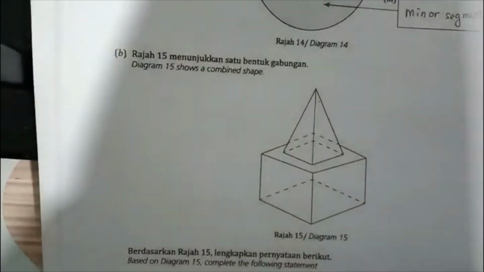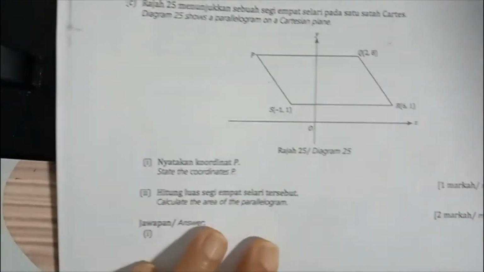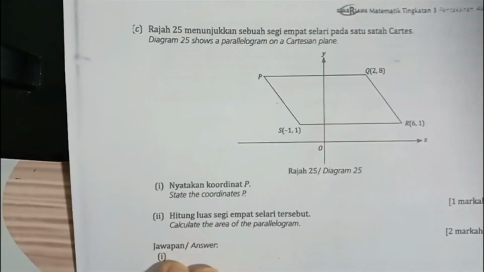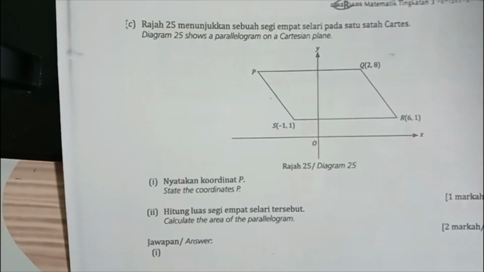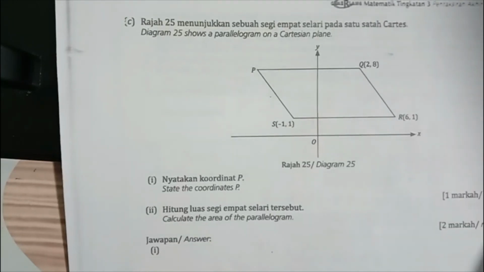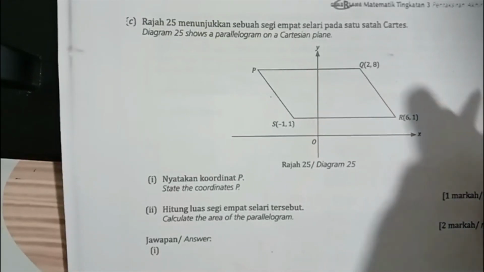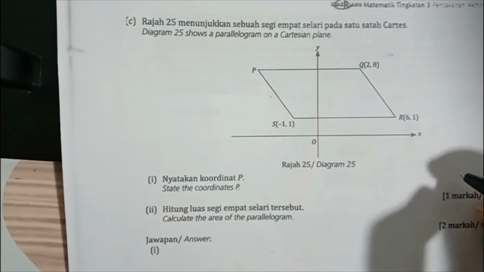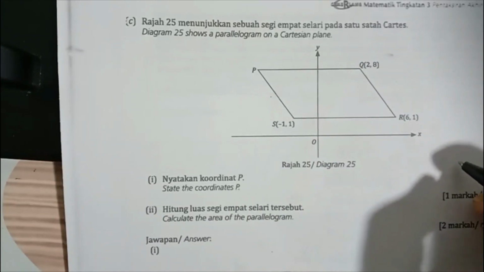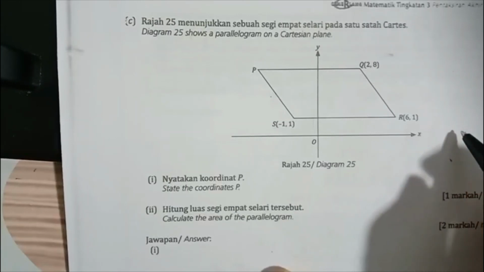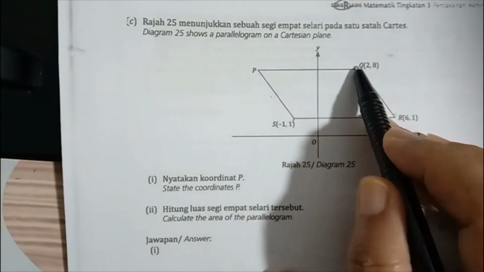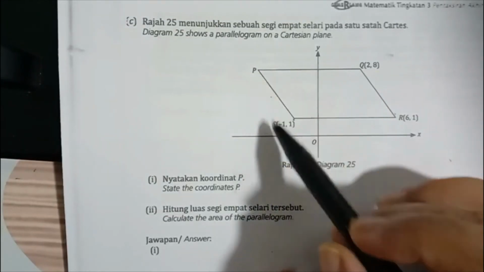Okay, now we go to the last question, part C. Diagram 25 shows the parallelogram on a Cartesian plane. State the coordinates of P. So we want to find coordinate P. The length should be the same here and here, because this one is a parallelogram.